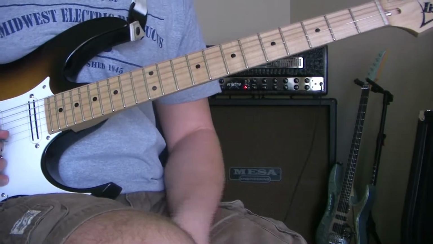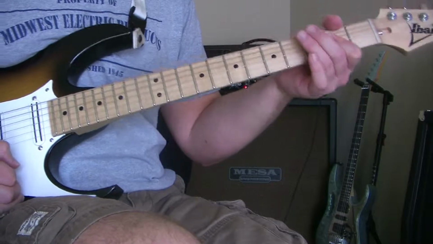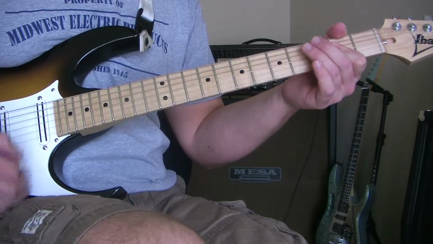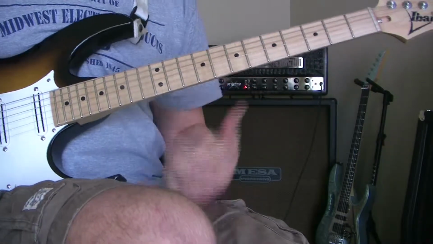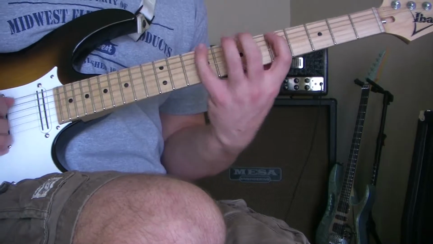So what we're going to do, let's pick a key, let's say A major, and we'll do something in A. So the notes in A are A, B, C sharp, D, E, F sharp, and G sharp.